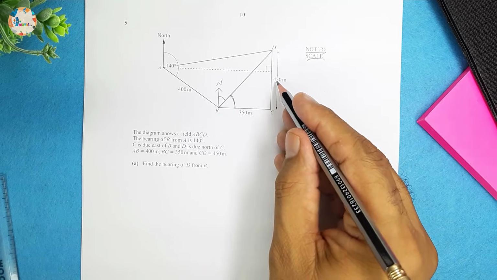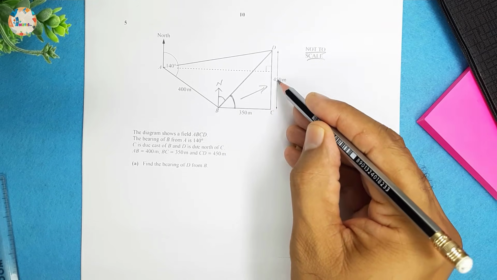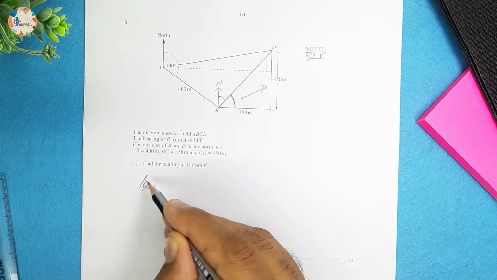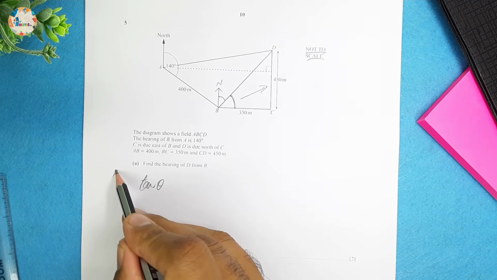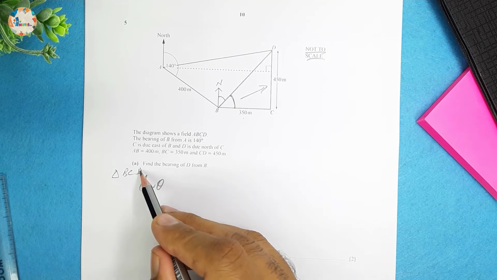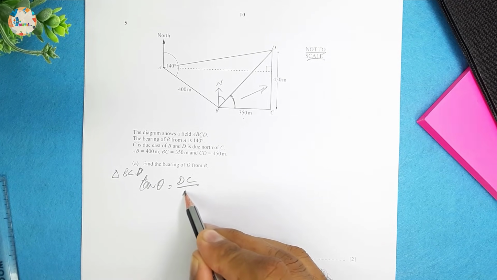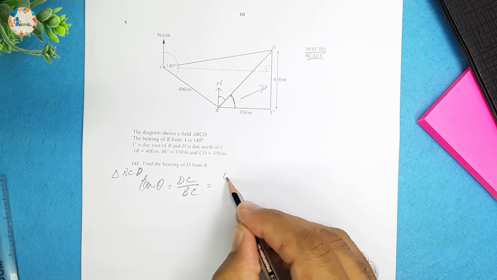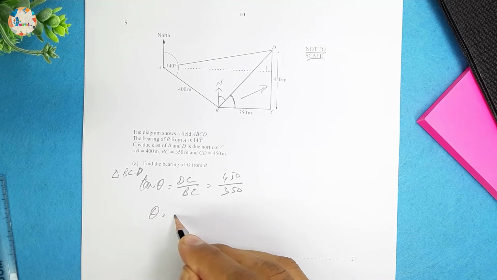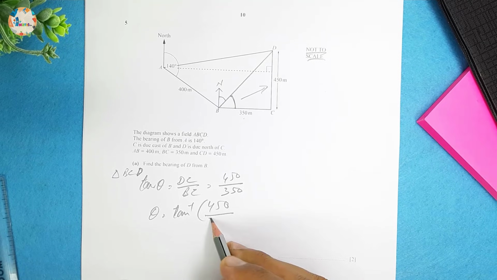To find this angle, this will be opposite over adjacent, which is equal to tan theta. So in triangle BCD, tan theta will be equal to DC over BC, which is equal to 450 over 350, and theta will be equal to tan inverse of 450 over 350.